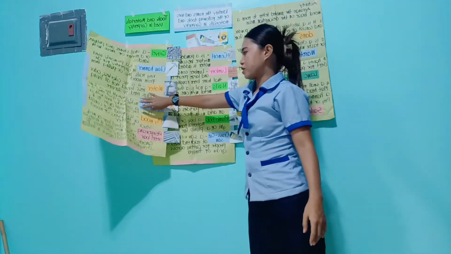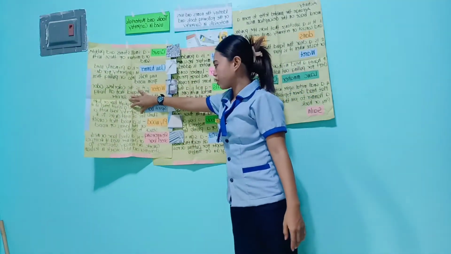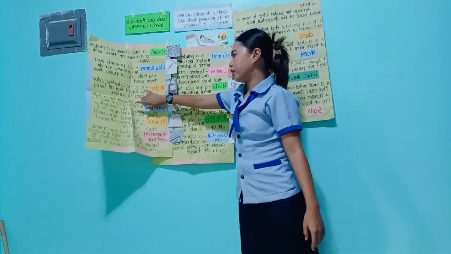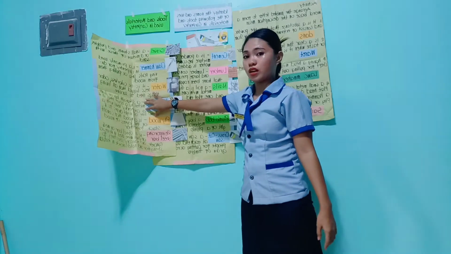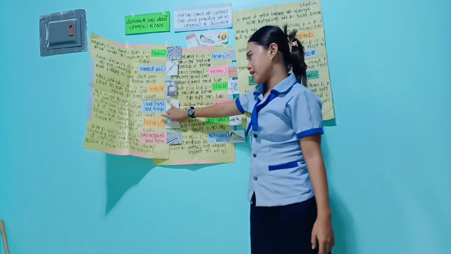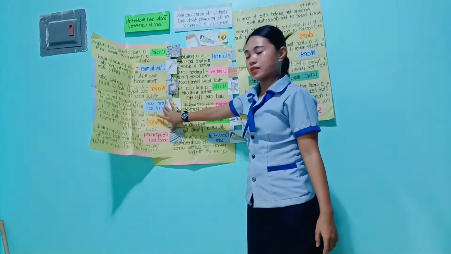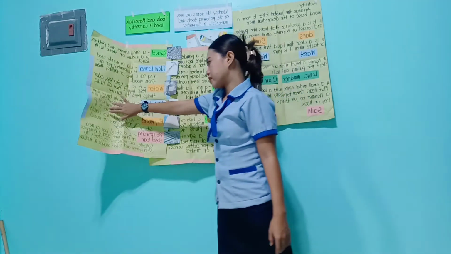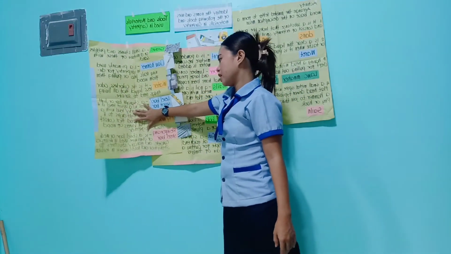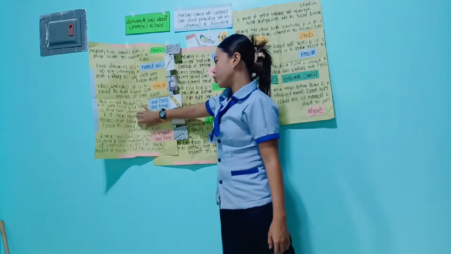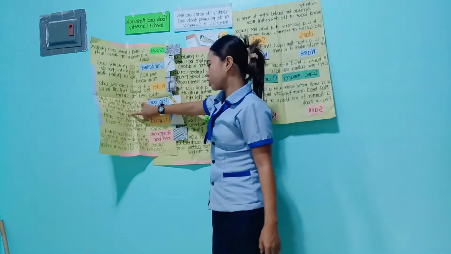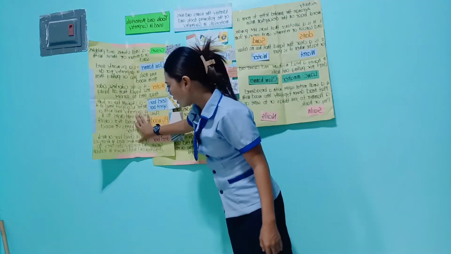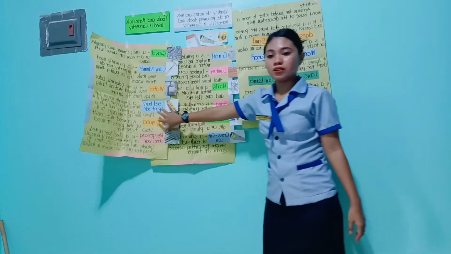Can you please read the next one? Okay, plywood is a wood that consists of thin layers of wood stacked together. And lastly, reinforcing steel bar is a steel bar or mesh of steel wire used to reinforce concrete and masonry structures, to strengthen and hold concrete in tension.